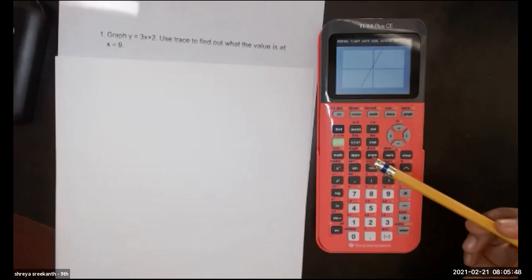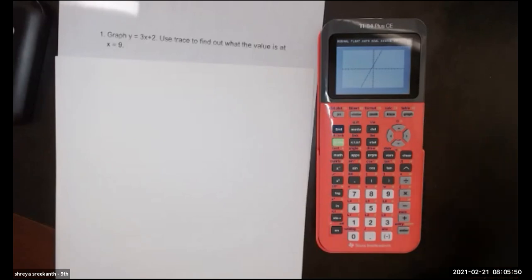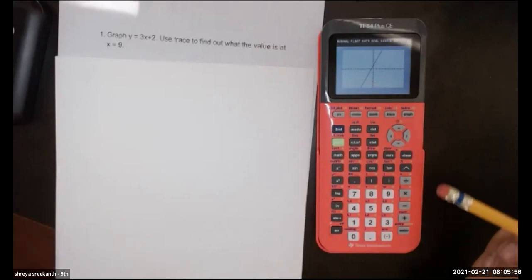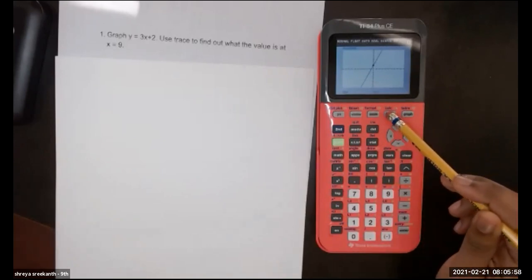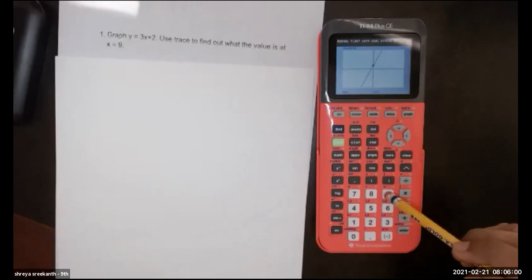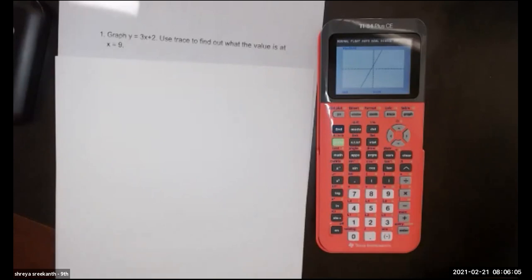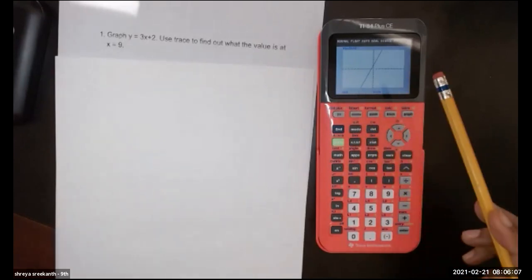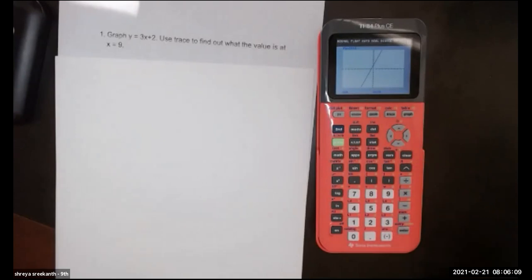And this is what your line should look like on your calculator. And then if you wanted to find out what y equals at x equals 9, use the trace button and type in 9 and then enter. And it should tell you that when x equals 9, y equals 29. So did everyone get that? Any questions at this stage?